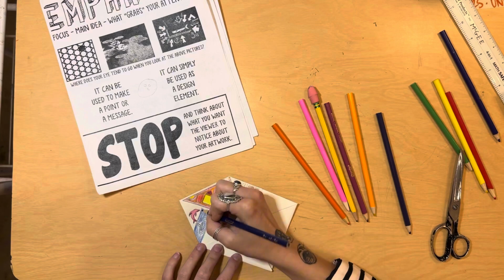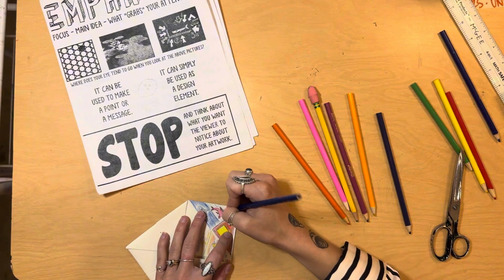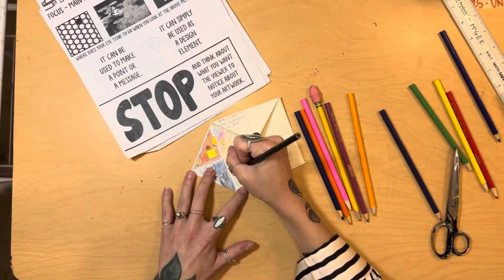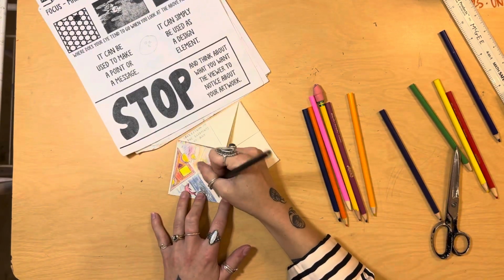So I'm drawing a pink dolphin jumping out of the ocean with clouds in the sky, blue skies. The only thing that is not blue and white is the dolphin. So that is what I'm emphasizing: the pink dolphin.